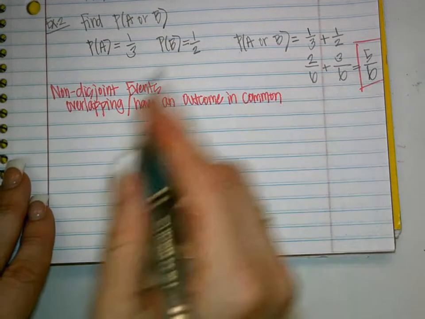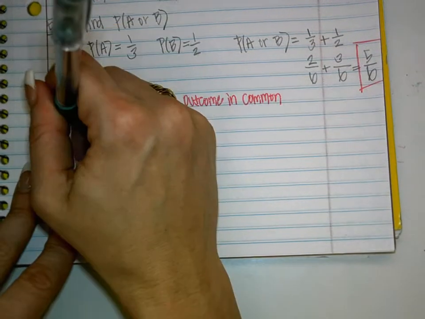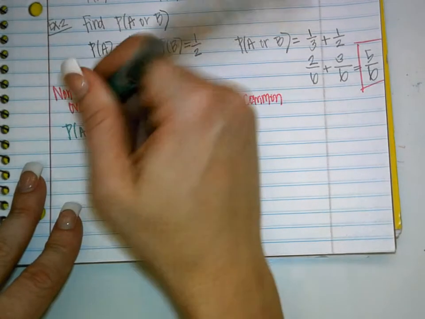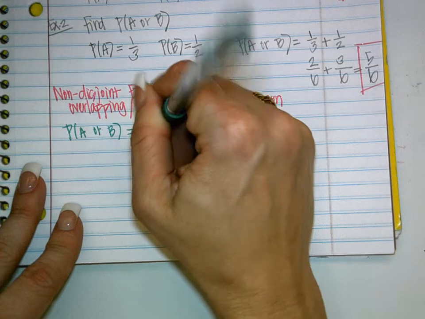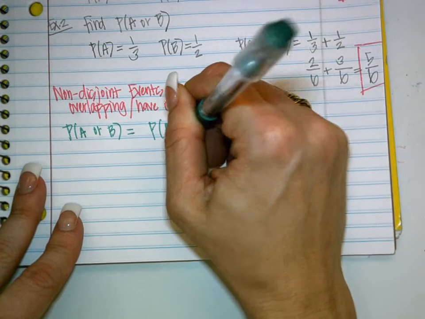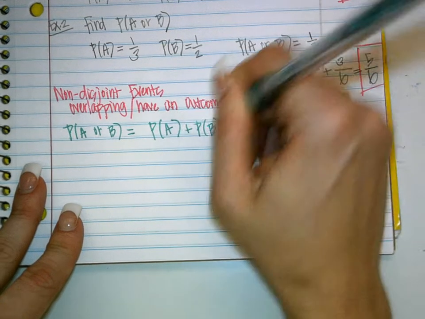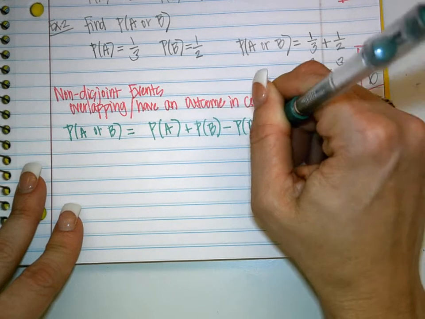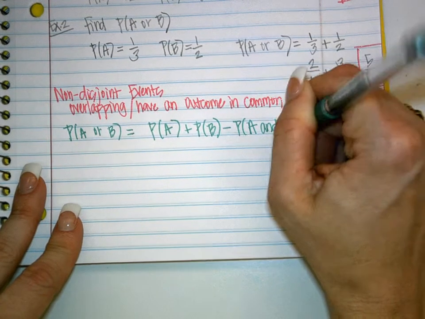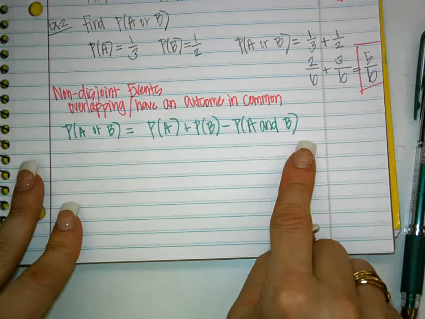Okay, so the probability of A or B is equal to the probability of A plus the probability of B minus the probability of being both A and B. Okay, so there's some overlap. There's some people that would be both.